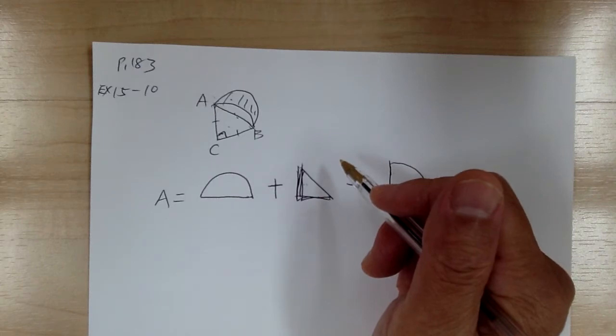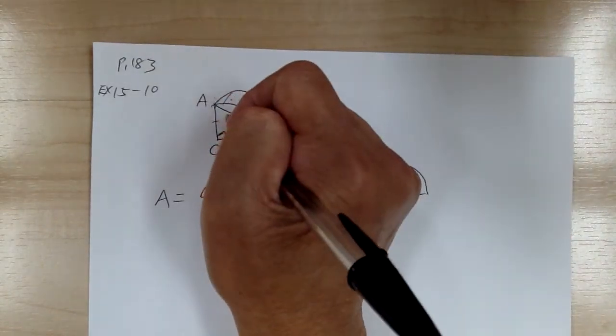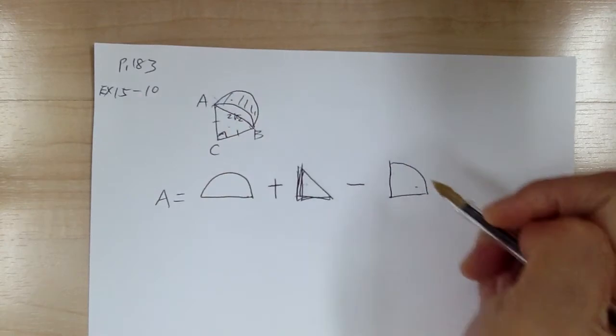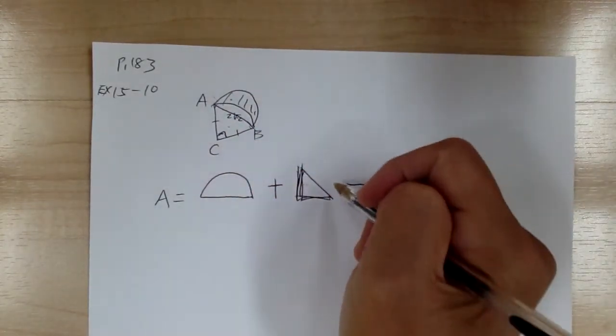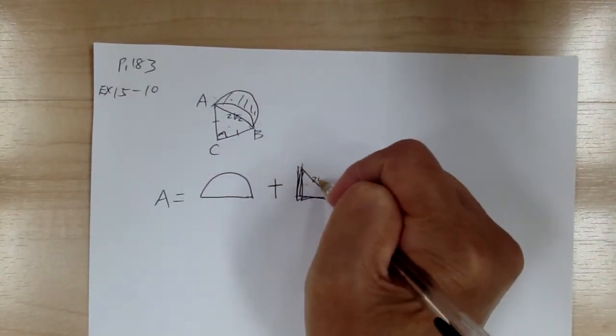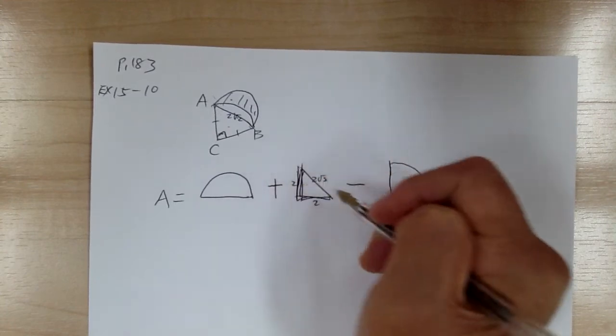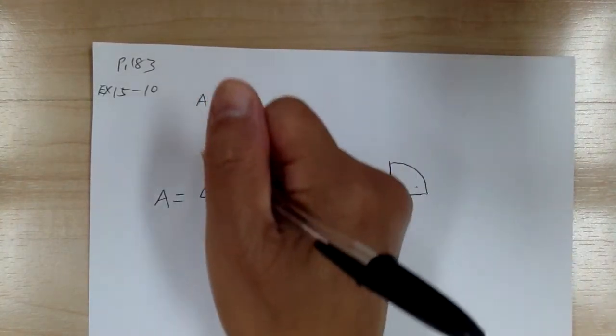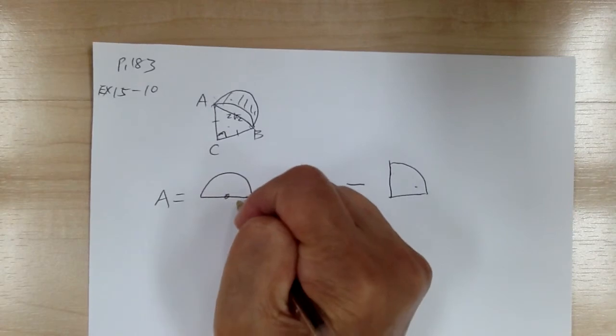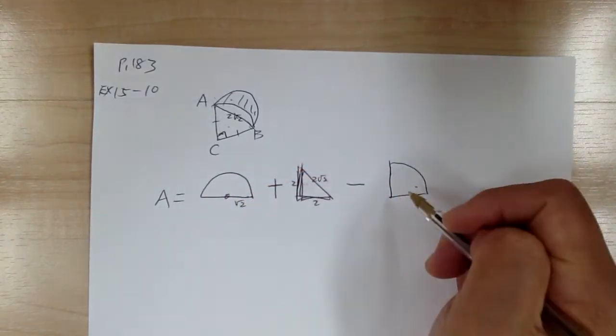And it says AB is equal to 2 square root of 2. So this is 2 square root of 2. So this would be a 2, this would be a 2. And 2 square root of 2, so the radius is square root of 2.